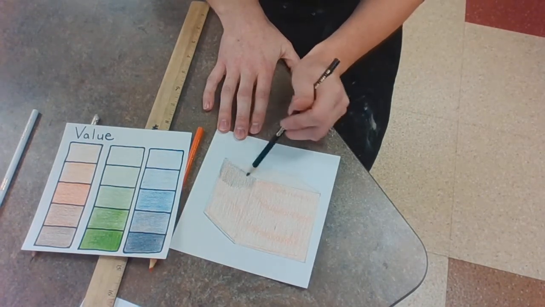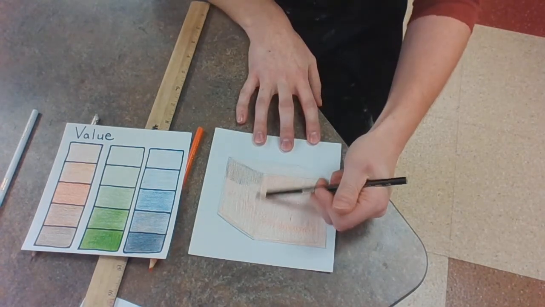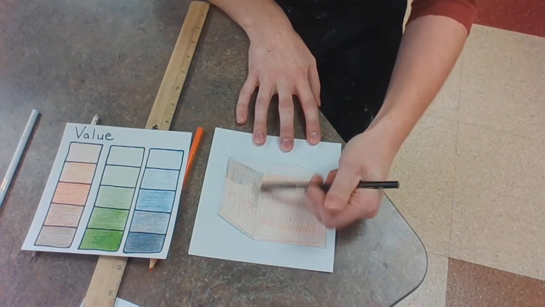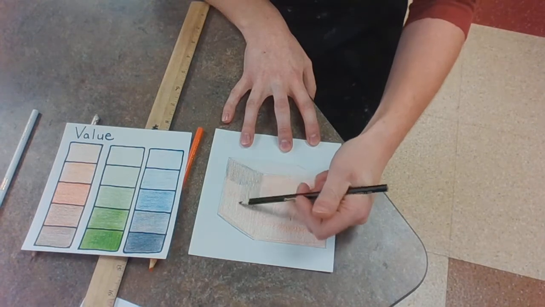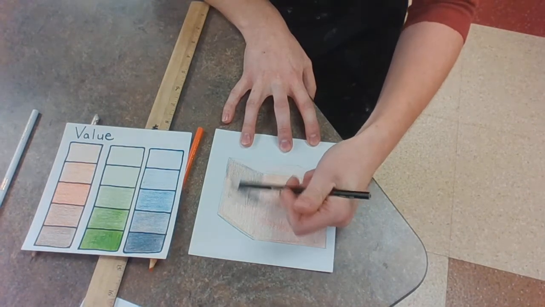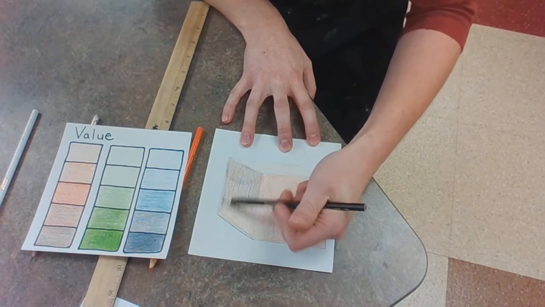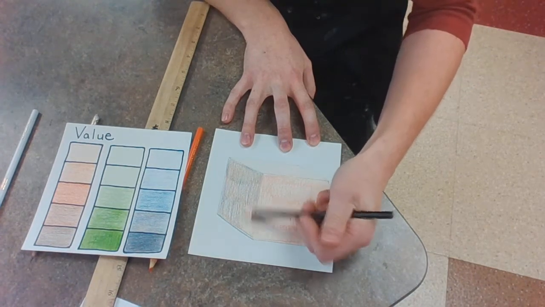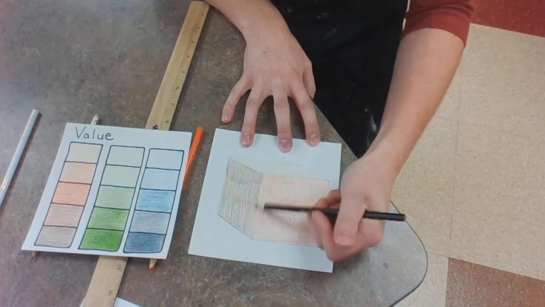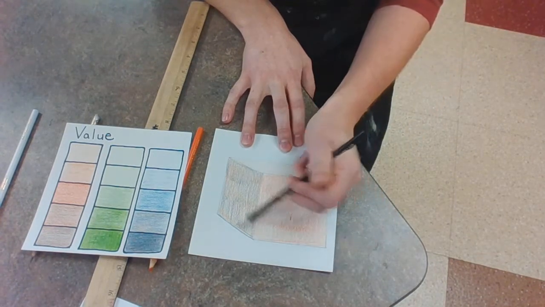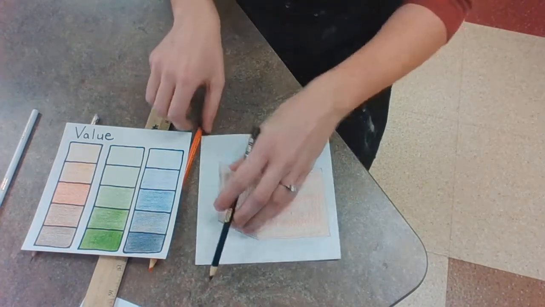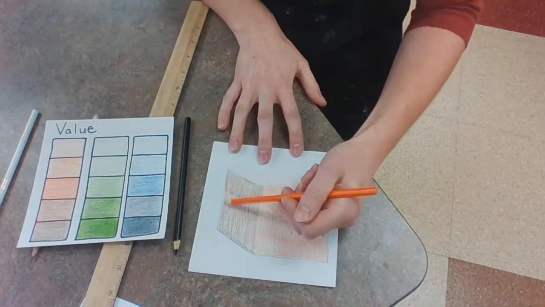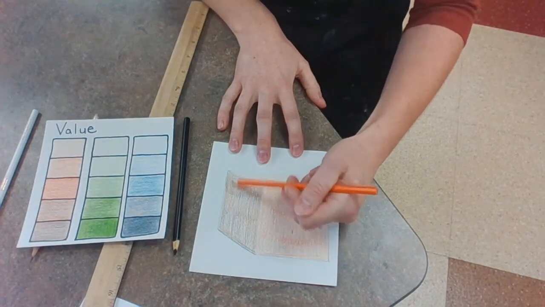I want to make sure that I'm getting a pretty even coat of black on here. All right, and then I feel like I need to even this out a little bit with a little bit more orange.